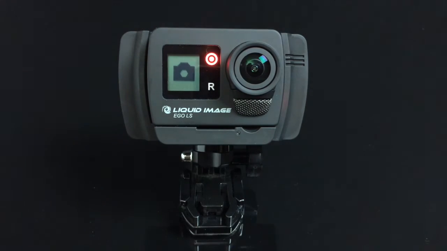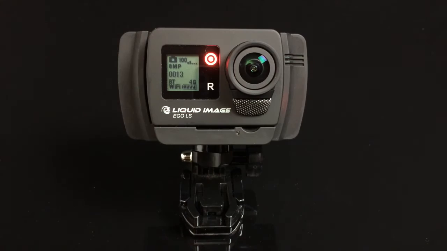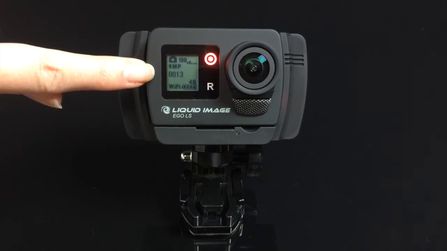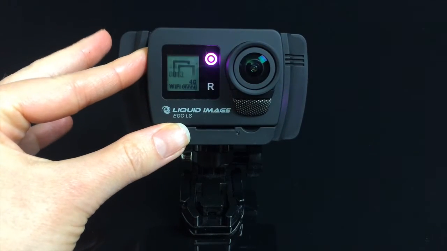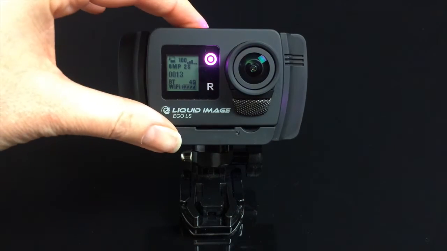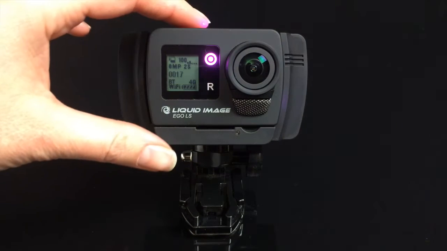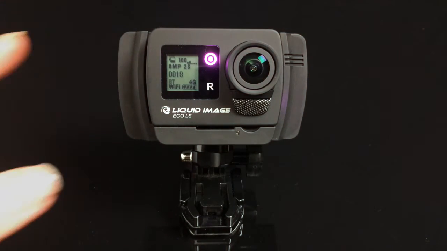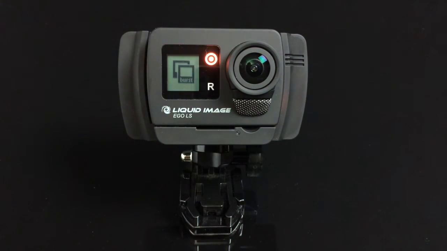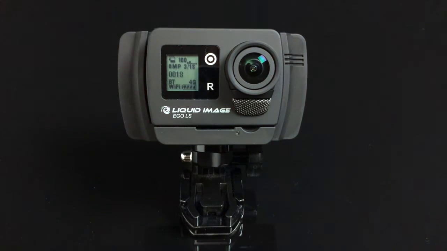Notice that the number of files recorded depends on the mode that you are in. Still image mode is red. Press the shutter button 1 time per image. Continuous photo mode is purple. Your camera will continue to record photos at the interval selected until you've pressed the shutter button again. Burst mode is orange, and it records the number of files selected per shutter press.